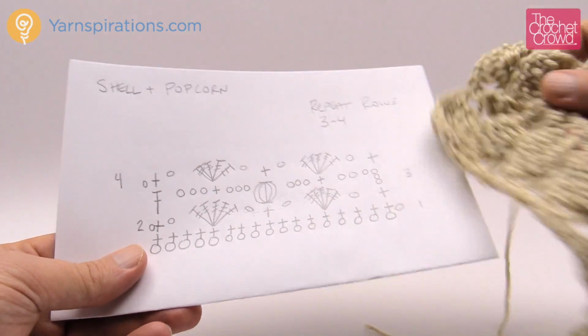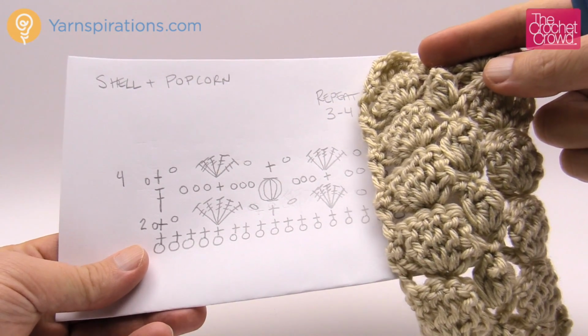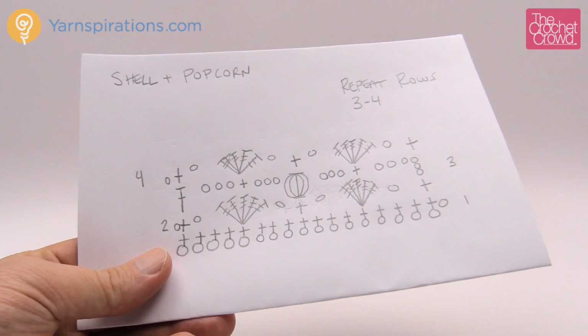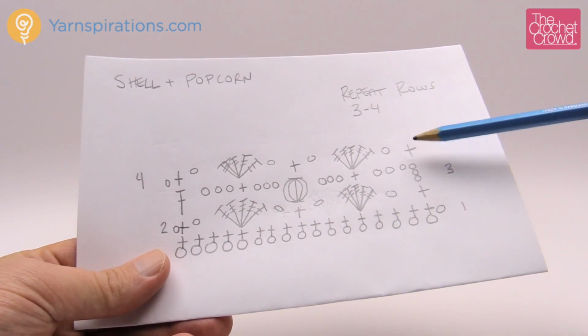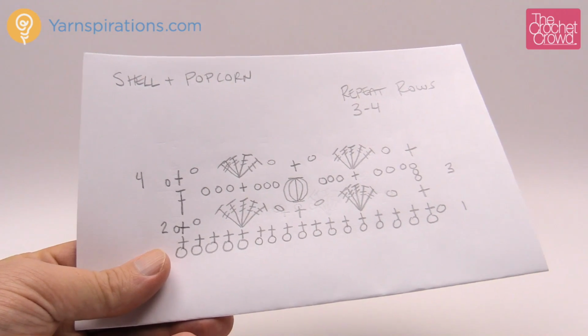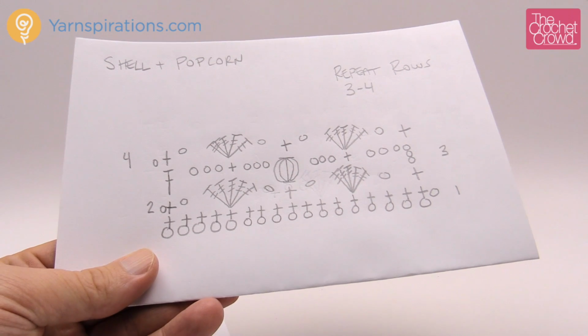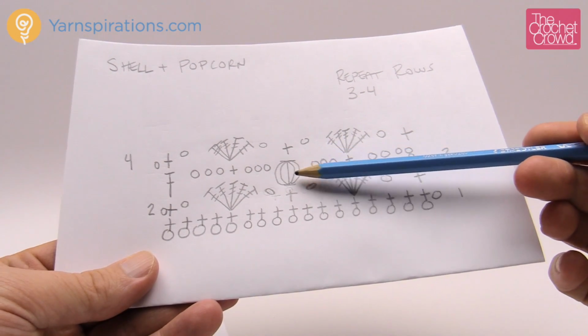So this is exactly the pattern as it shows. This is the panel as it shows, but now I want to figure out how to make it bigger. So the first thing I need to do is draw one of these so I can physically count the stitches in order to make it work. But there's a little more to this than just counting stitches. The unique thing about this particular pattern is that we have a popcorn that is right in the center.